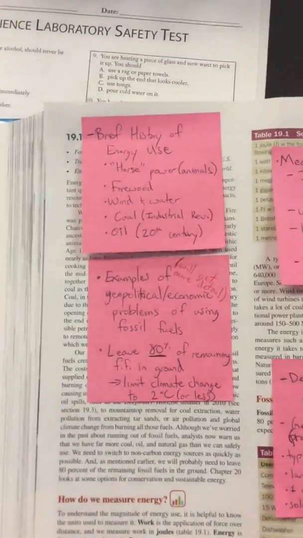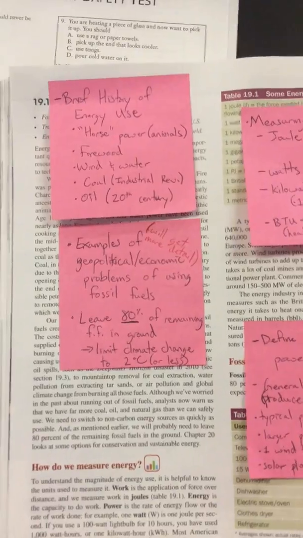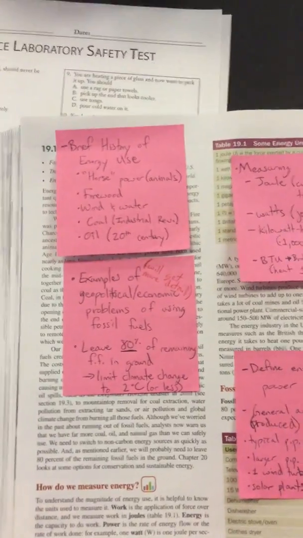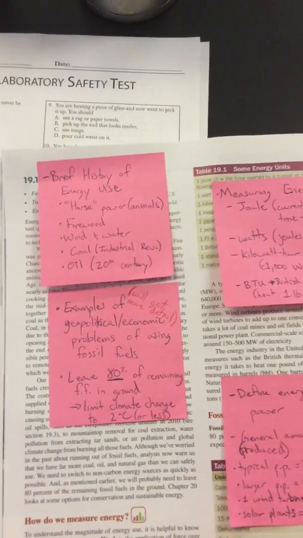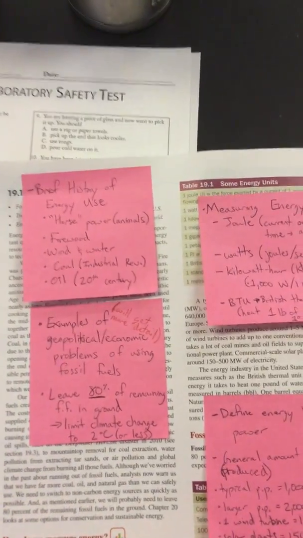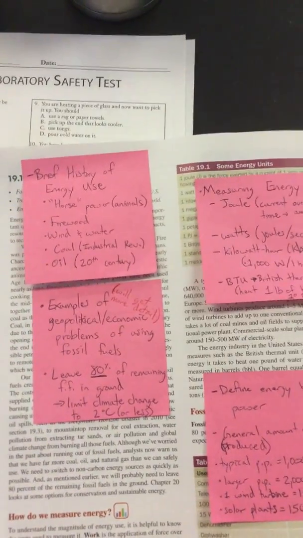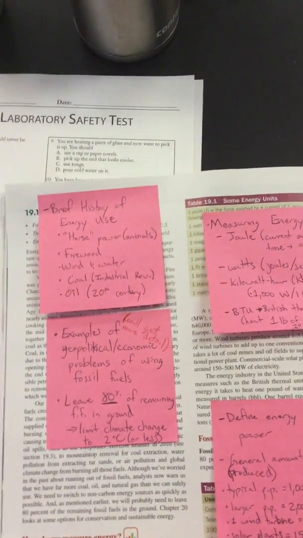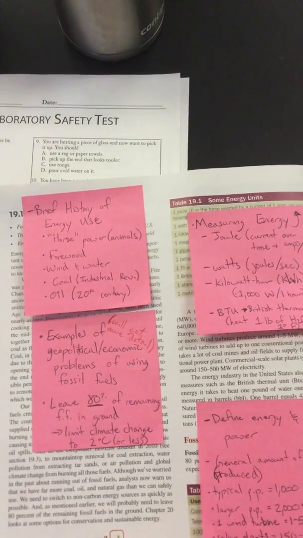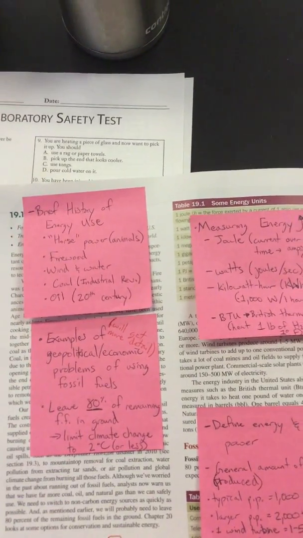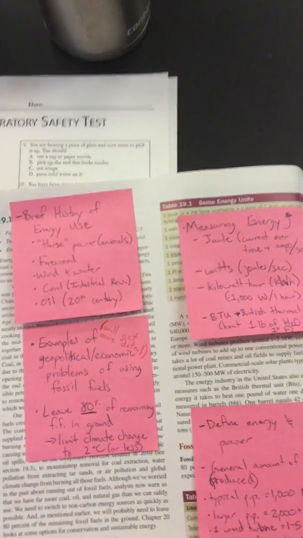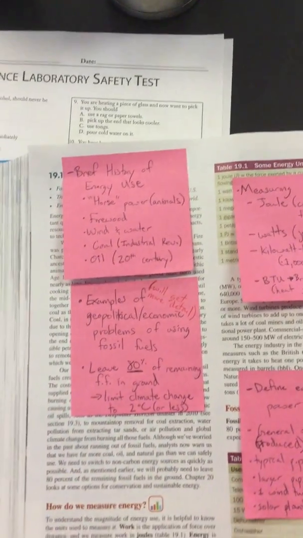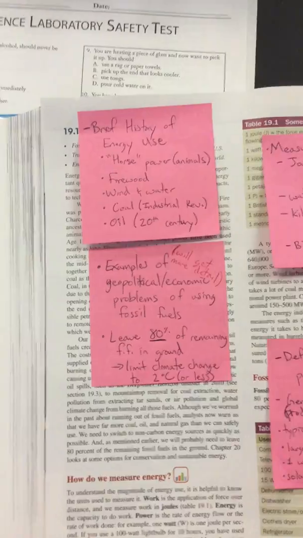Some other things that you would want to know off of this page are examples of geopolitical or economic problems from using fossil fuels. There are some things that are listed specifically as examples here, but every section also talks about additional problems. So you don't have to memorize all of them. You should be able to give a couple of examples of economic problems and then geopolitical problems for each type of fuel. Okay, so that would be coal, oil, natural gas, etc.